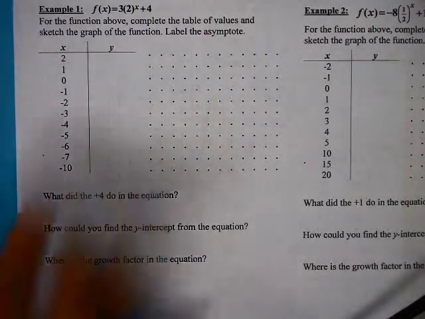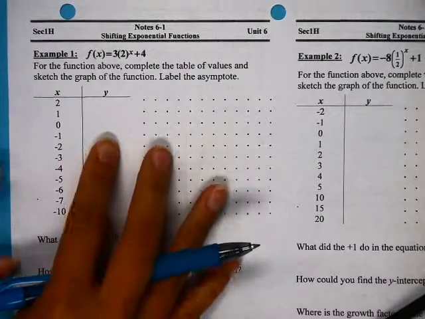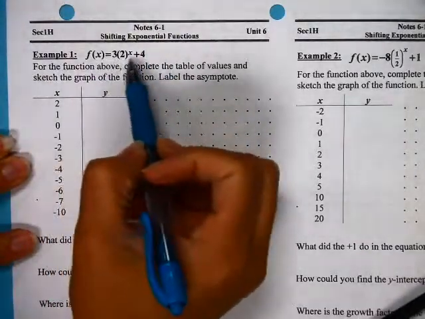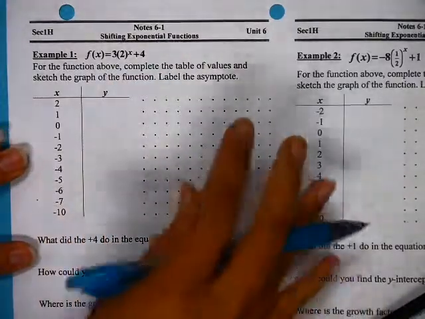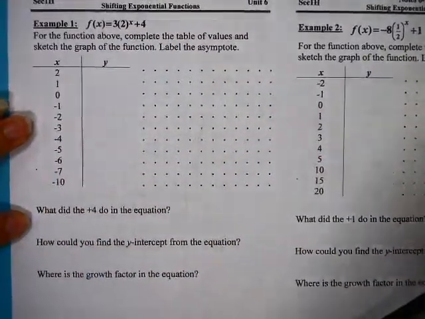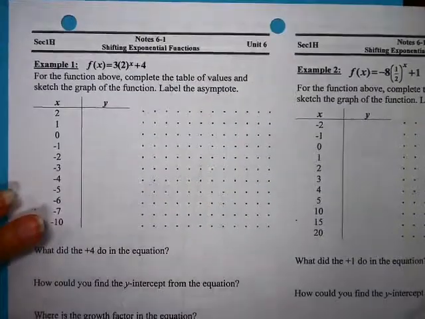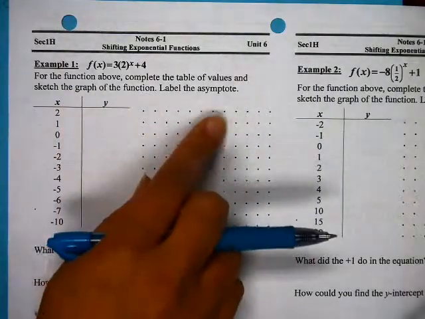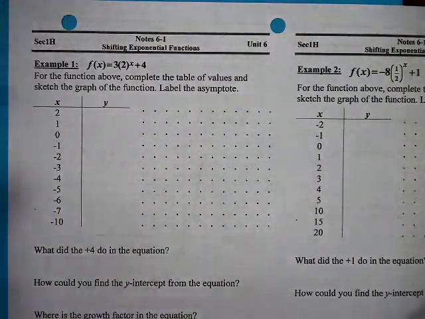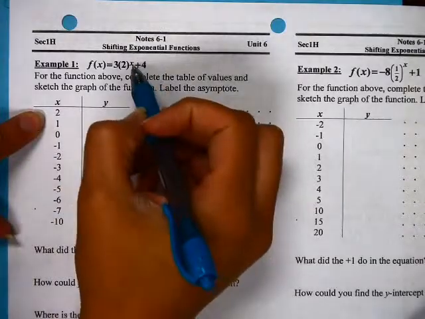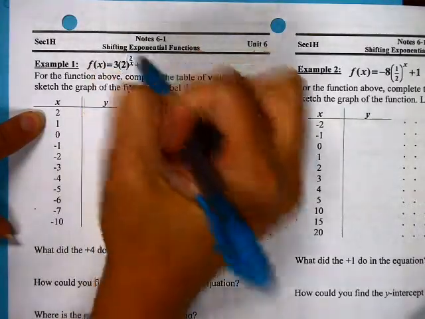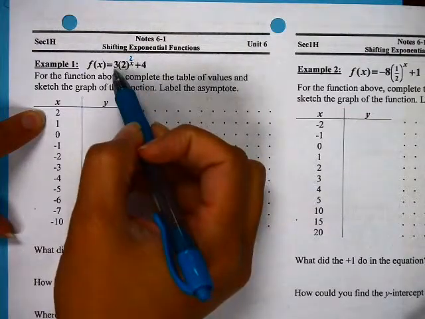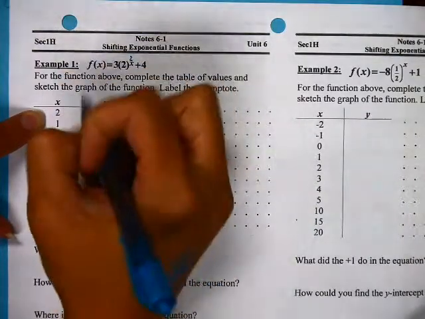All right, so here is example 1. We have an exponential equation, and we're going to look at how this graph looks. We need to make a table of values to sketch the graph and find the asymptote. So we need to plug in the numbers for x. We can do this in our heads. We can plug in a 2 and do 2 to the second is 4, 4 times 3 is 12, 12 plus 4 is 16.